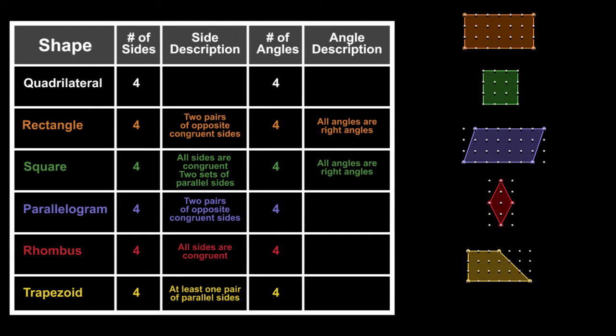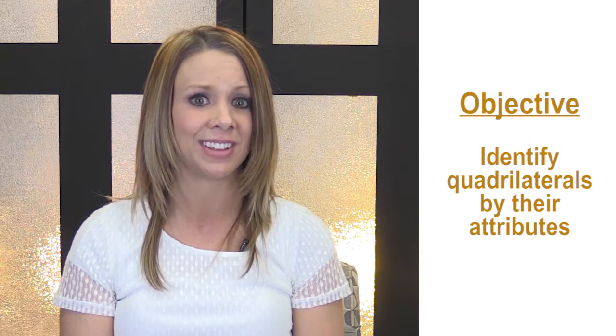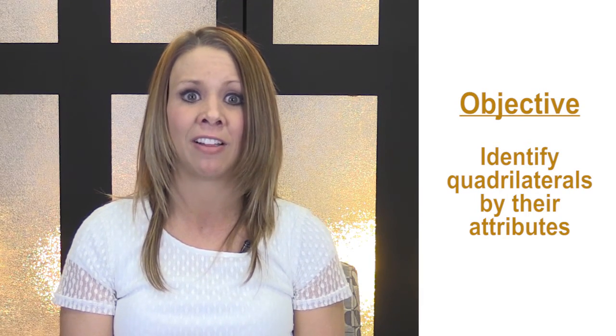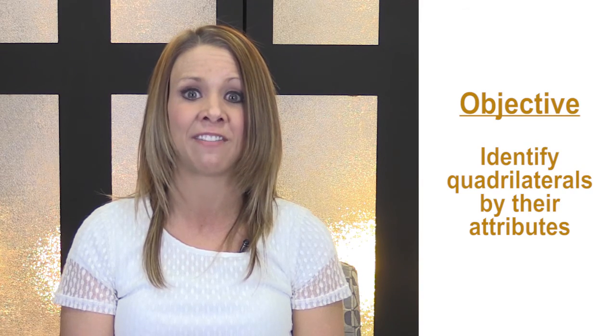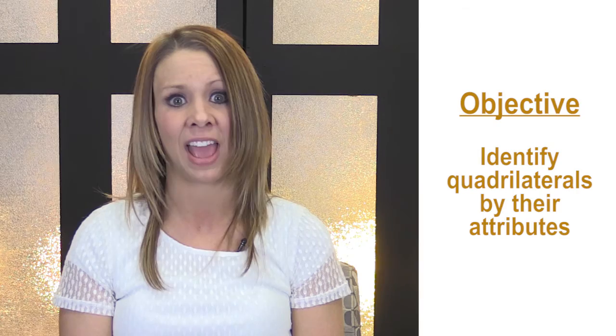Today, we were able to discuss the term quadrilateral. We identified the rectangle, square, parallelogram, rhombus, and trapezoid based off of their attributes. The attributes we discussed were the sides, side description, parallel sides, number of angles, and angle description. Our objective in this lesson was to identify quadrilaterals by their attributes. We were able to talk about parallel sides and angles to help us identify rectangles, squares, parallelograms, trapezoids, and rhombi.